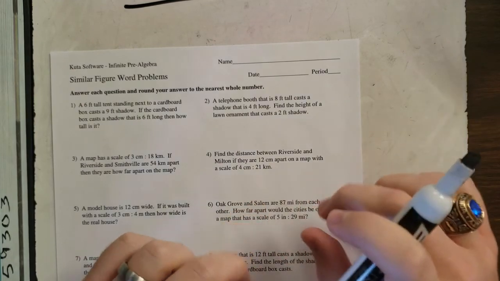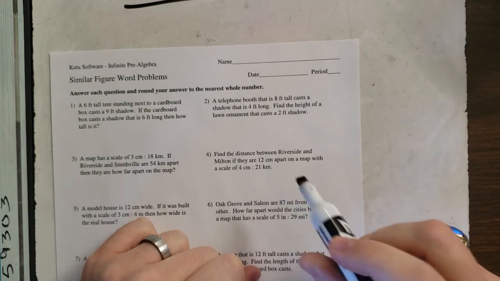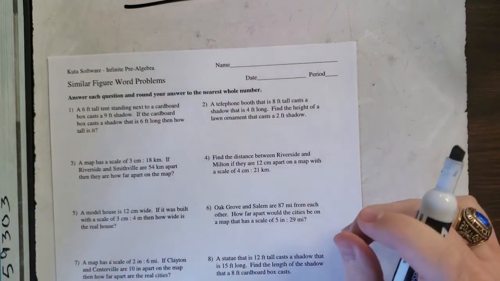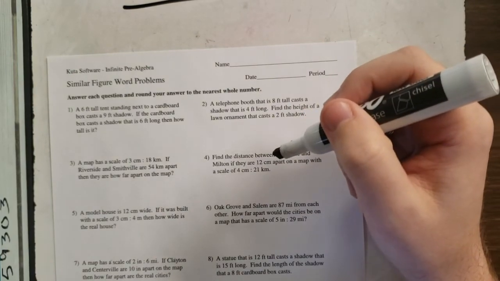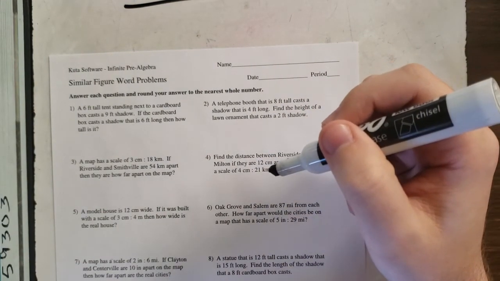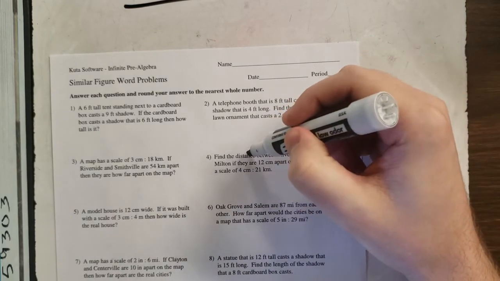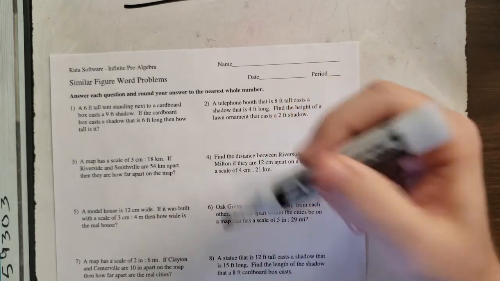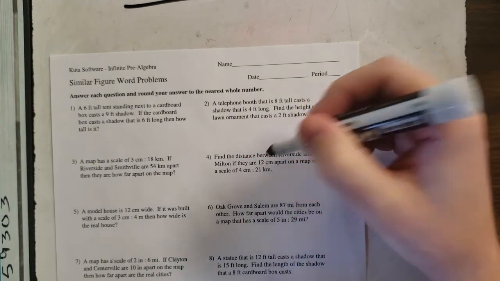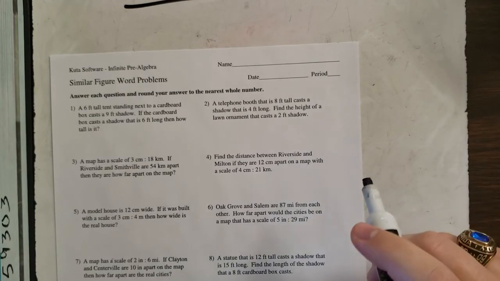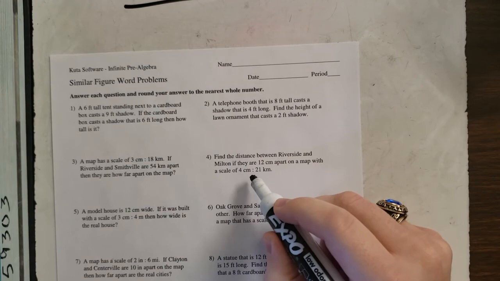So what do we know? First, look at what you have. You have centimeters here and kilometers. So we're working with centimeters and kilometers, okay? The first thing you do when you're doing word problems is you figure out what the question is asking you. What does it want you to find? Well, this one wants you to find the distance between Riverside and Milton, so the actual distance of these two places. So we know it's not centimeters. We know we want kilometers, okay?